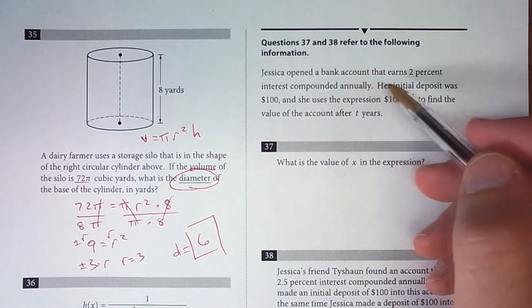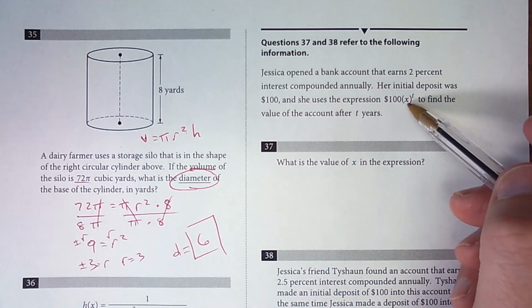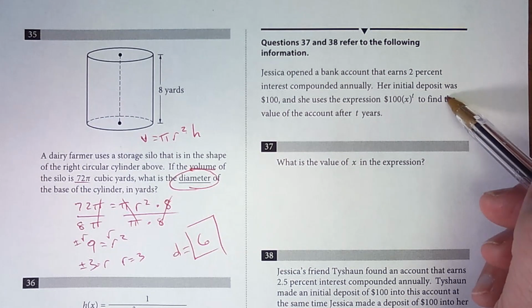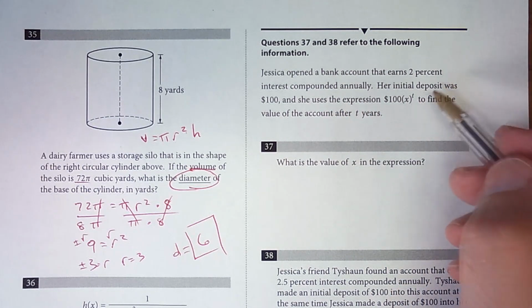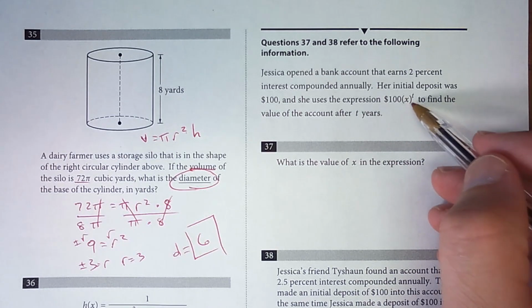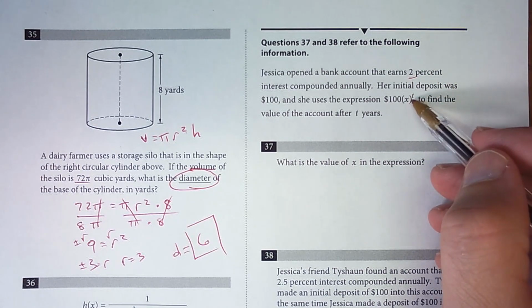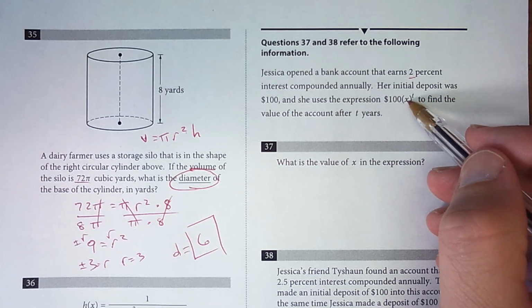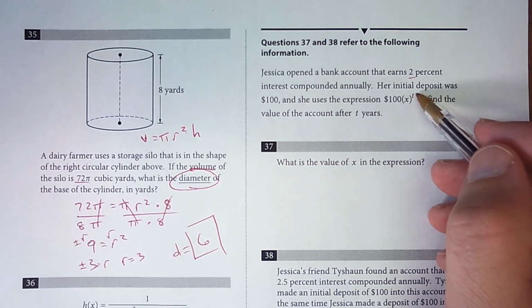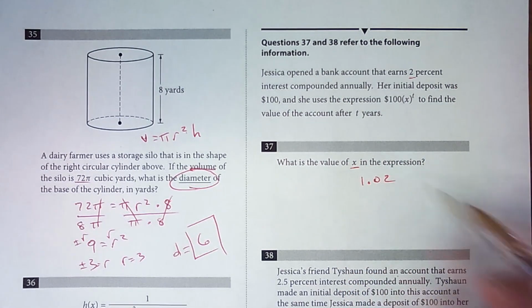Jessica opened a bank account that earns 2% interest compounded annually. Her initial deposit was $100. She uses the expression 100 times x to the t power to find the value of the account after t years. So t is years. What is the value of x? Now, x has to represent the interest. Okay, but we can't just put that 2% or 0.02 there, because that would give you a very much lower amount of money. So it actually has to be 102% of the original deposit to the number of years power. So that x there is going to be 1.02.